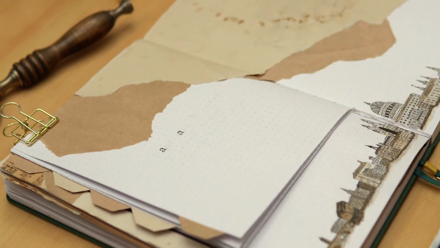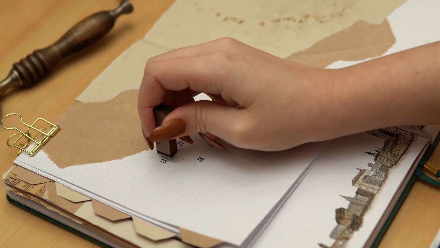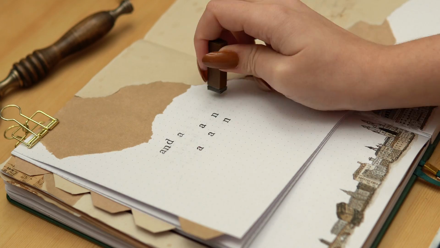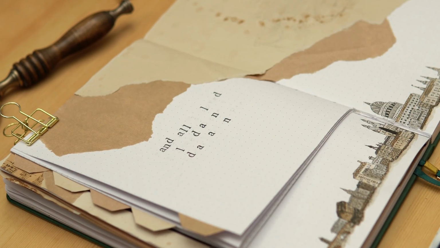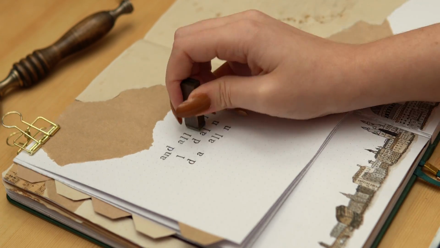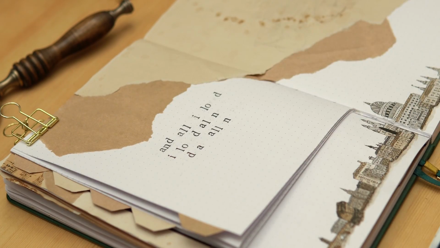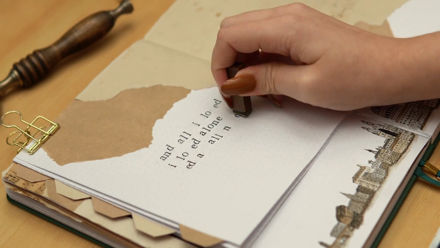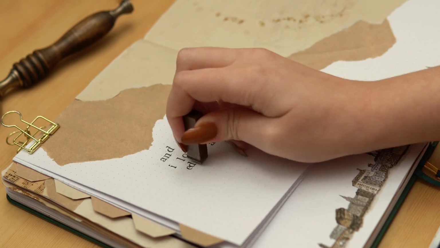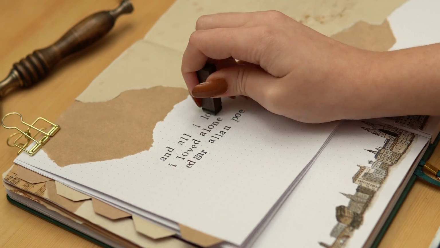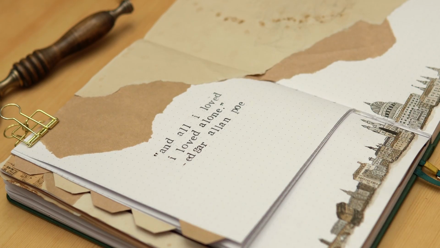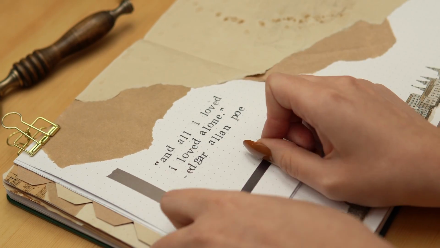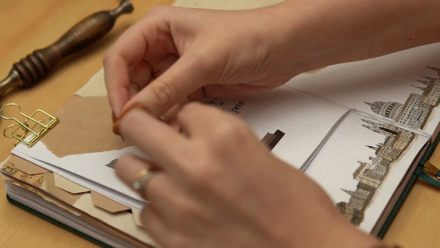Finally, flipping to the last spread of this setup, I'm doing a quote page on the left side and a final little drawing on the right. For the quote this month, I decided to pay homage to Edgar Allan Poe. I feel like he is possibly the epitome of dark academia, gothic vibes. And the quote I chose was, "And all I loved alone." There's definitely a bit of a bereft sadness and romanticism to dark academia, so I felt this quote fit perfectly.